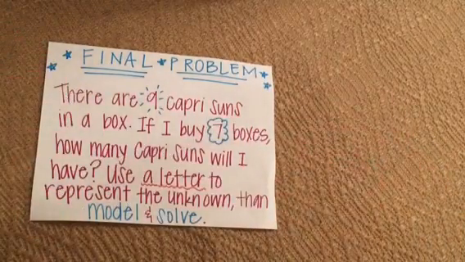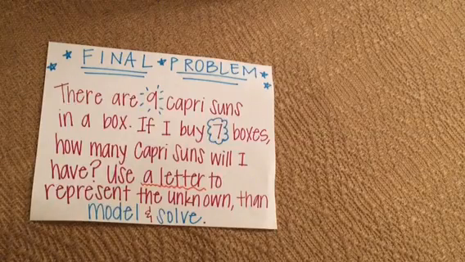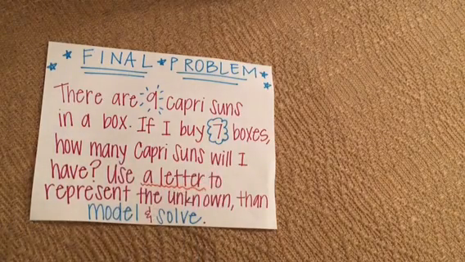So there's 9 Capri Suns in a box. If I buy 7 boxes, how many Capri Suns will I have? Use a letter, any letter you want, to represent the unknown, then model and solve.